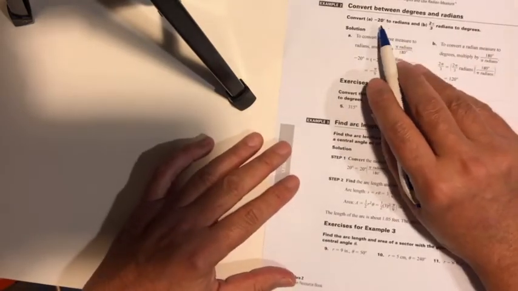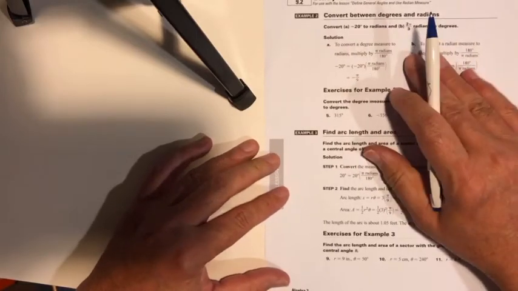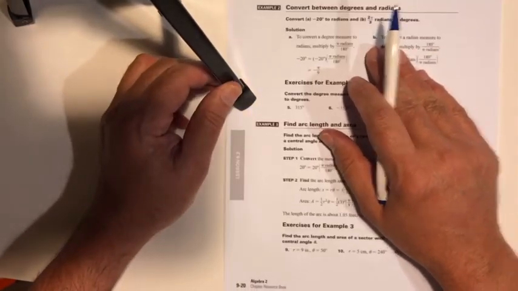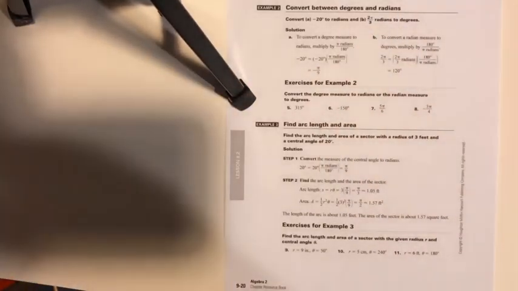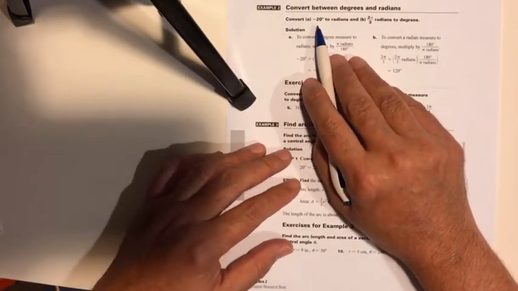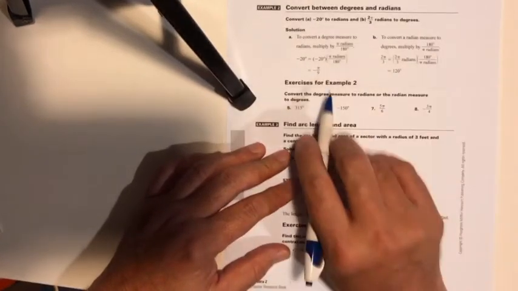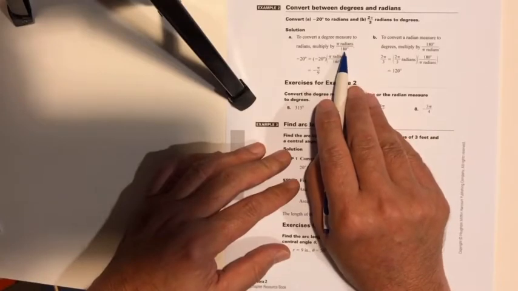Now let's talk about converting between degrees and radians. And this should be very easy for most of you, because all you're really doing is, if you want to convert to radians, you just got to multiply by pi over 180.